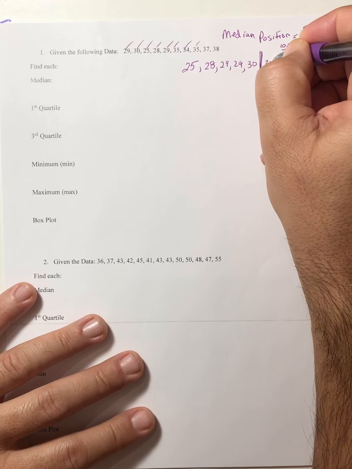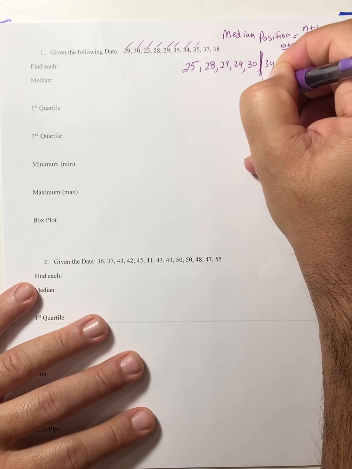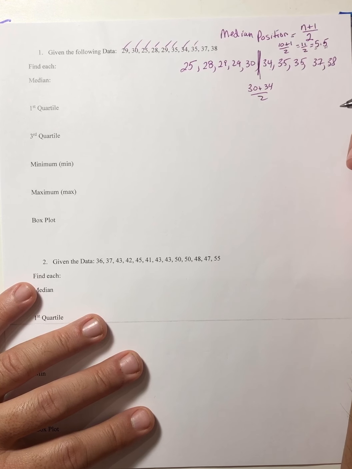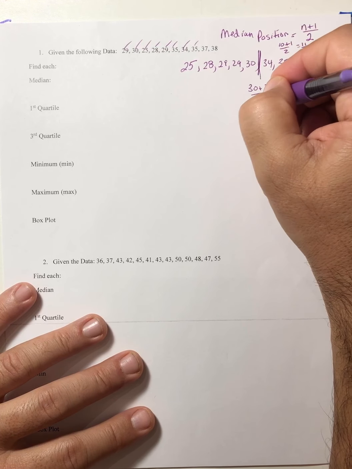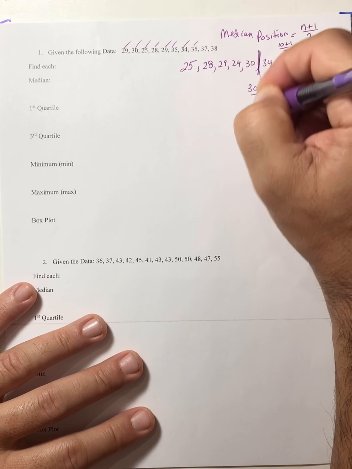Now, since we are in between those two, we have to add them together and divide by 2. So what do we have? 64 divided by 2 is 32. So the median is 32.